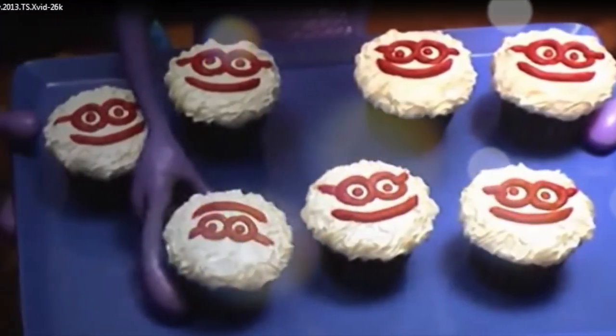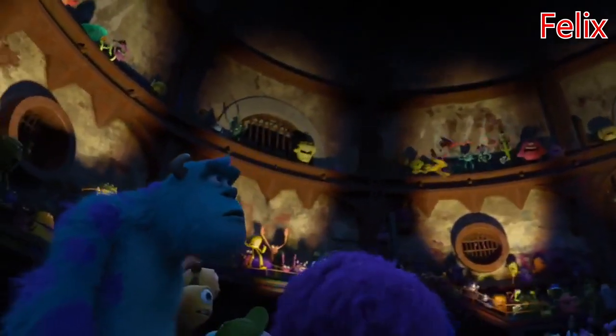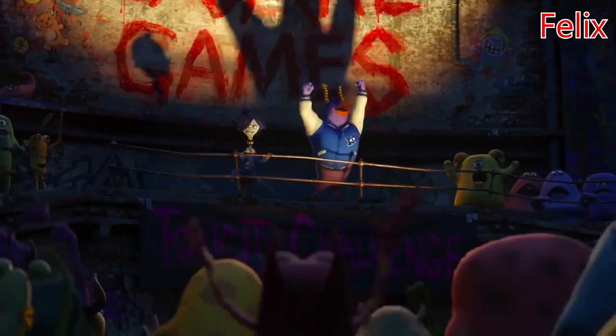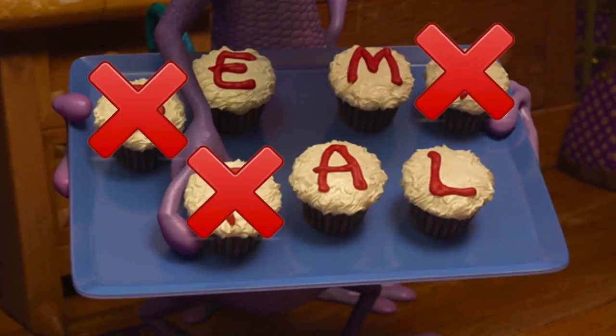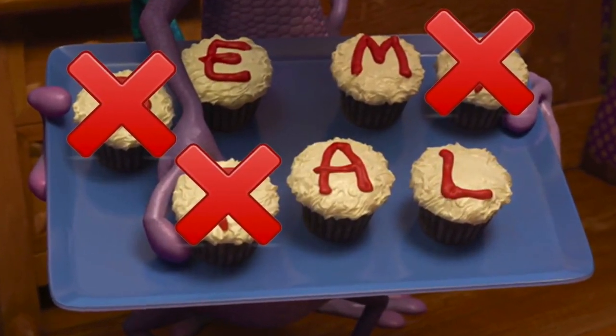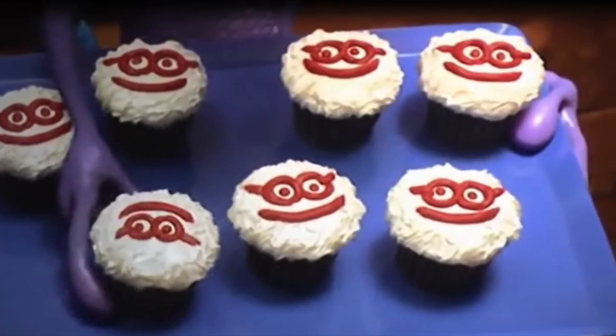In the later scene, Randall presents his cupcakes to the party, but when he does, Mike accidentally crashes into Randall, forcing him to throw his cupcakes in the air, and as he does, the cupcakes spell out the word lame as they land on him. Although if you're watching outside the US, the lame joke doesn't work as the cupcakes are replaced with smiley faces.